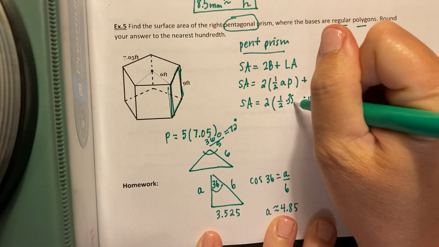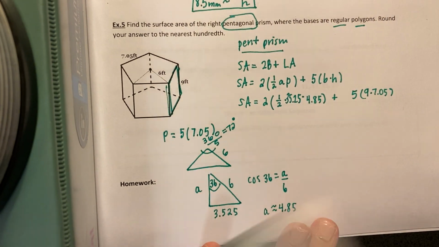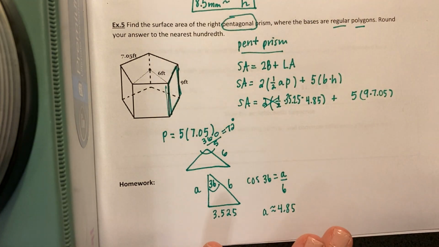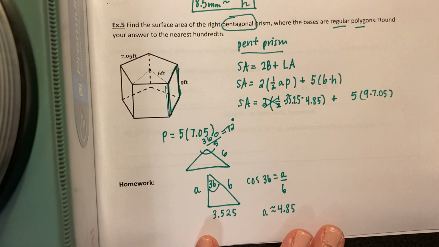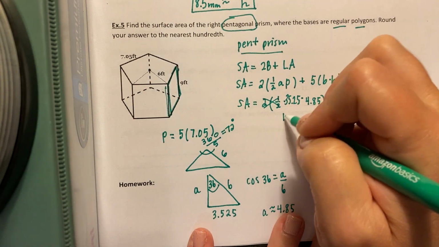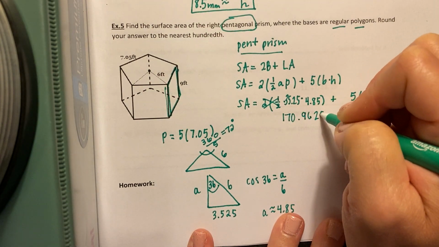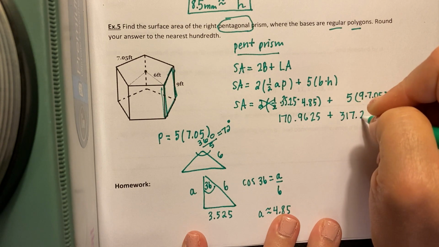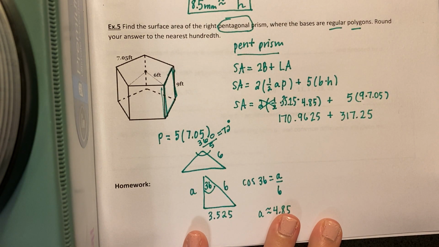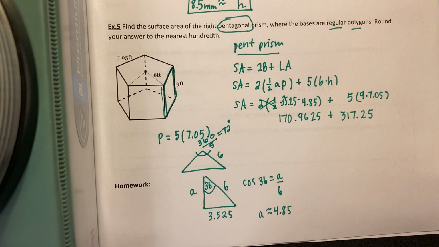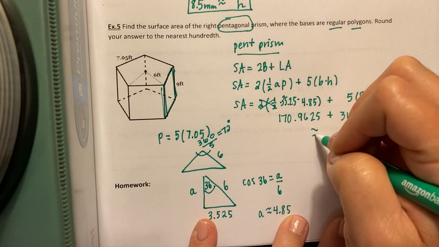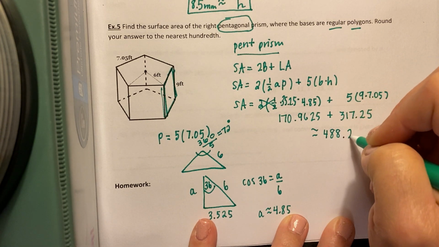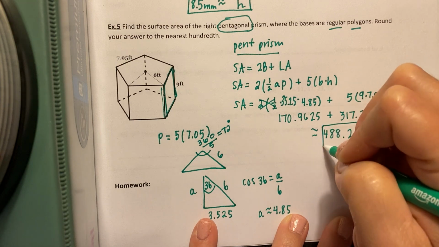Goes here. I finally have a calculator over here. The 2 and the 1/2 you really could just cross out. So I'm doing 35.25 times 4.85, and that's 170.9625 plus 5 times 9 times 7.05, which is 317.25, and then add those together. And I'm getting about 488.2 feet squared.